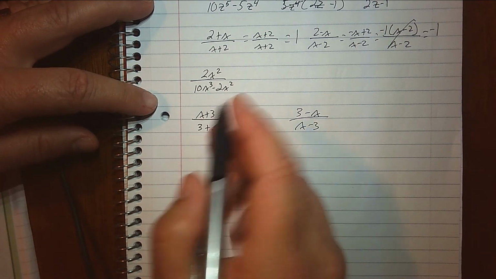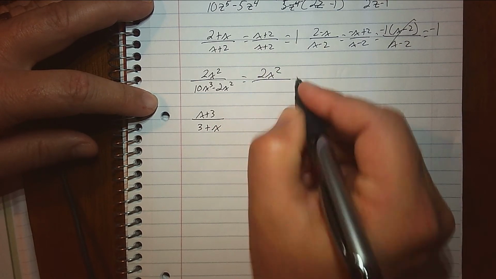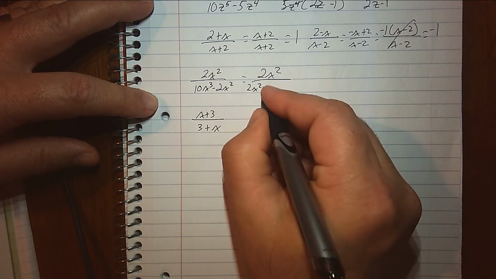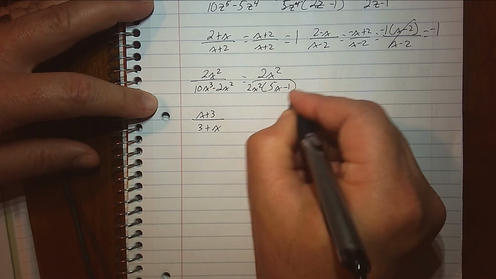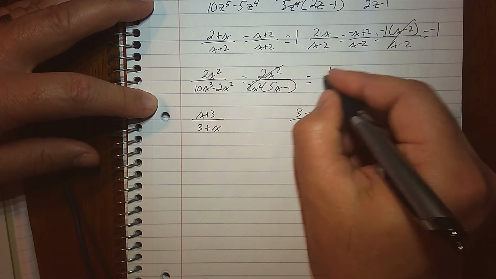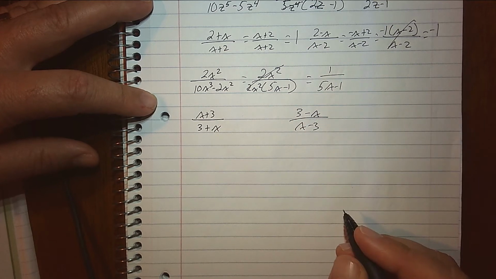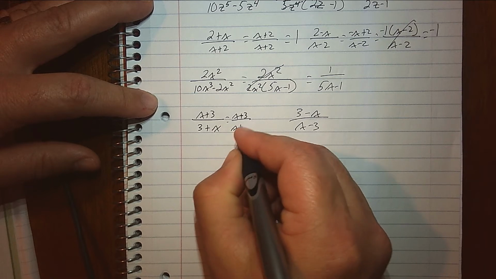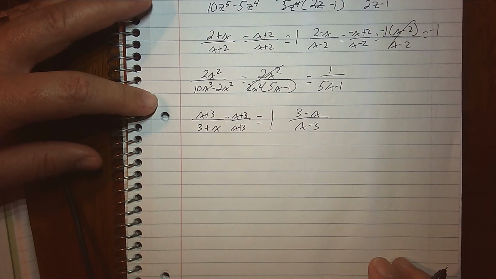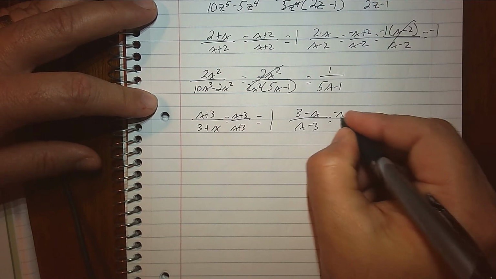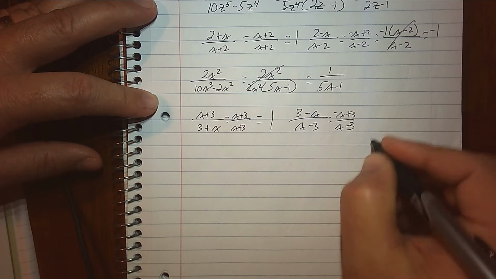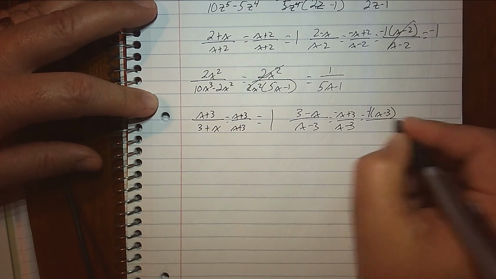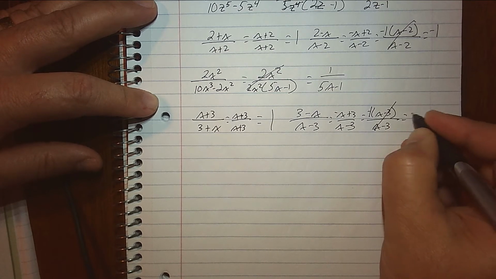Okay, so hopefully you paused it and tried these yourself. Can't do anything to the top, but I can pull 2x squared out of the bottom, and I end up with 5x minus 1. Those cross out, so I've got 1 over 5x minus 1. And with this one, we're able to use commutative property to manipulate that bottom around. So we just get 1. We're able to manipulate this around, pull that negative 1 out, so we get x minus 3 on top and bottom. Those cross out, and I get negative 1 as my answer.